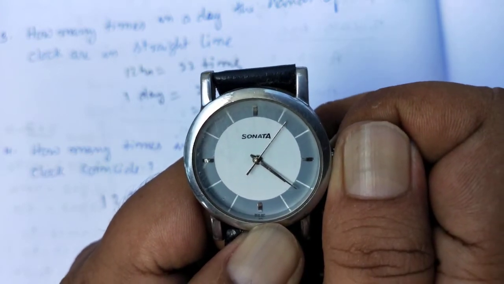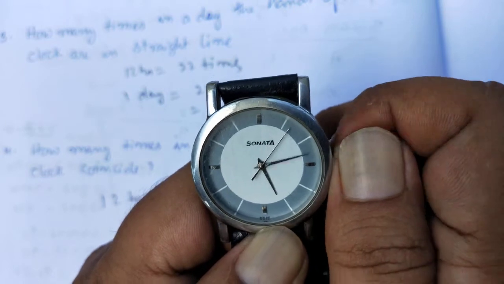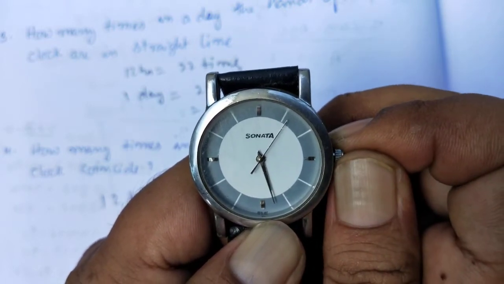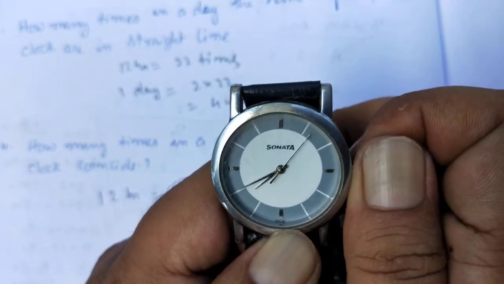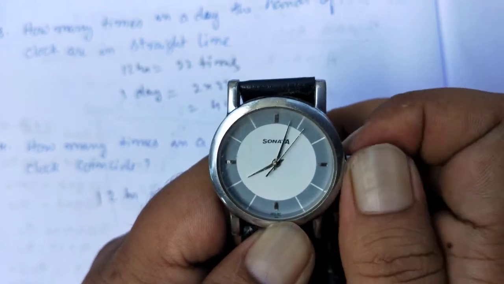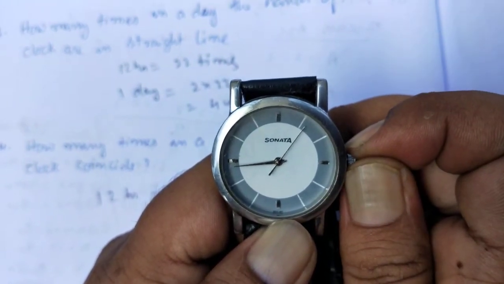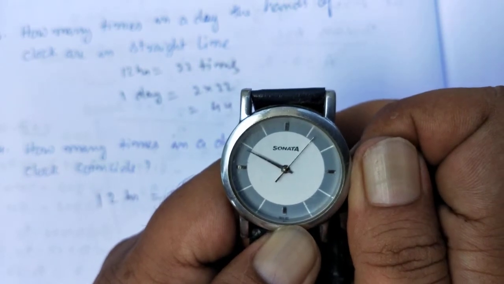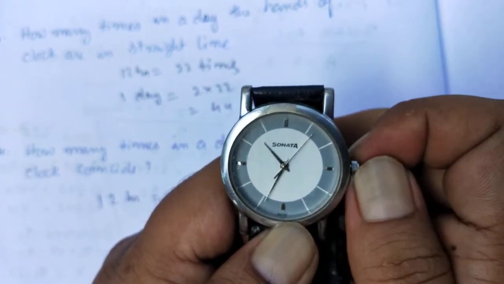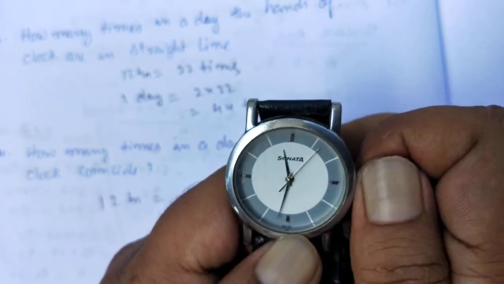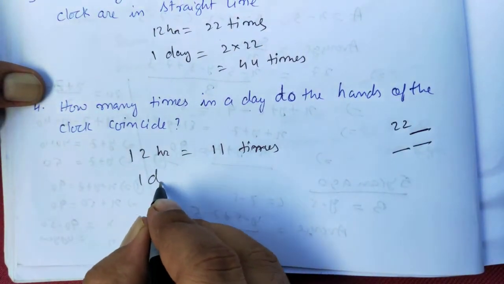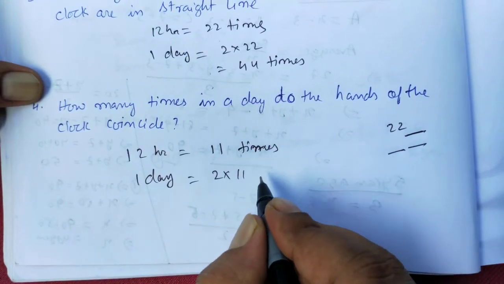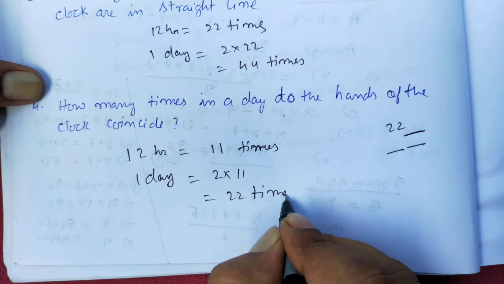So they're coinciding 4 times, 5 times, 6 times, 7 times, 8 times, 9 times, 10 times, and the last one is 11 times. So they coincide 11 times in 12 hours. That means in one day it will be 2 into 11, that is 22 times. Clear?